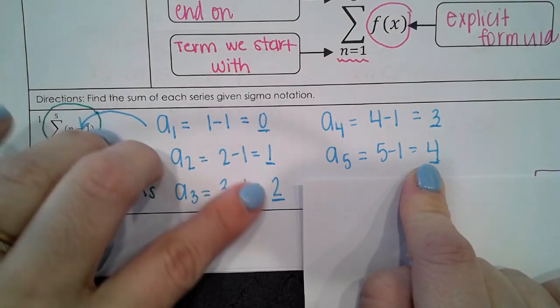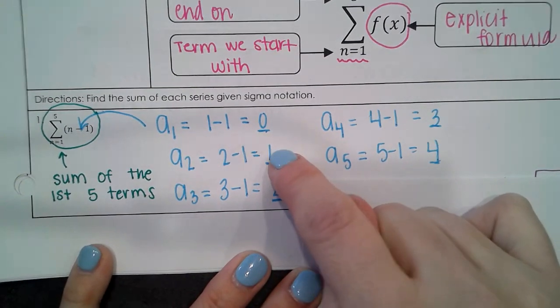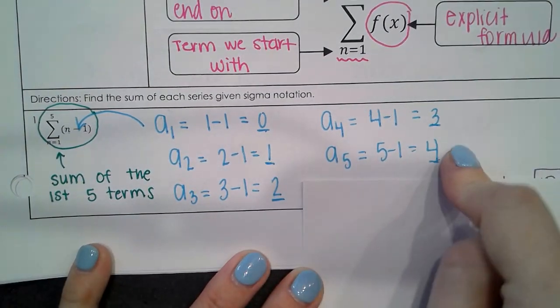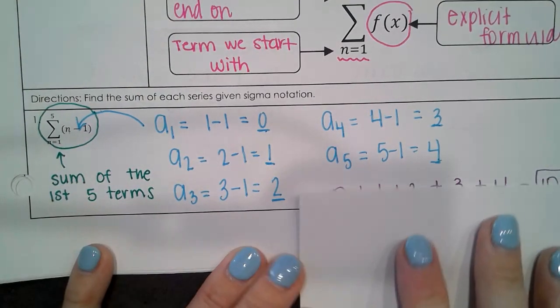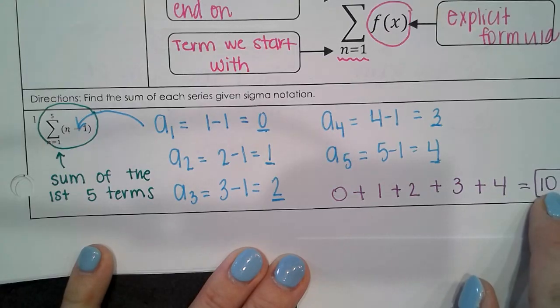And that tells you your first 5 terms. 0, 1, 2, 3, 4. And we're going to find the sum of them. We're going to add those numbers together. And that's going to give you 10.